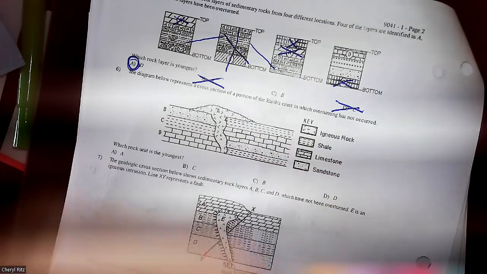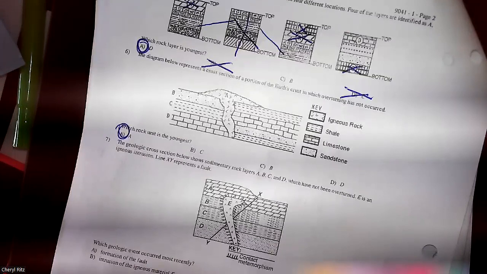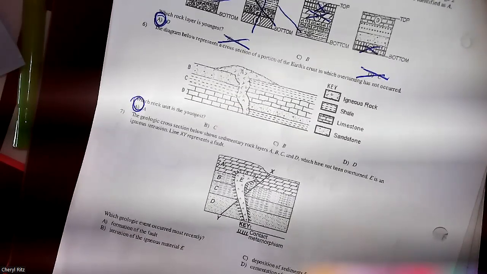Answer A. In this case, it's an extrusion. It came through. D was there. C was there. B was there. A is the extrusion. It made it to the surface. It is the youngest.